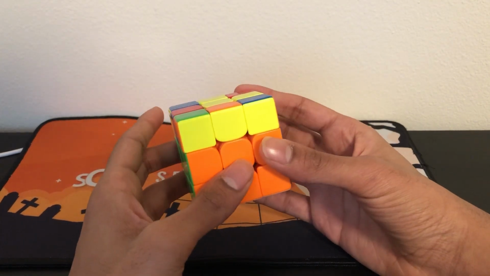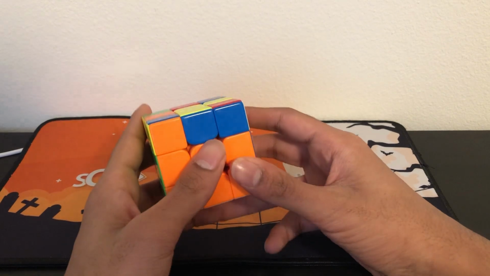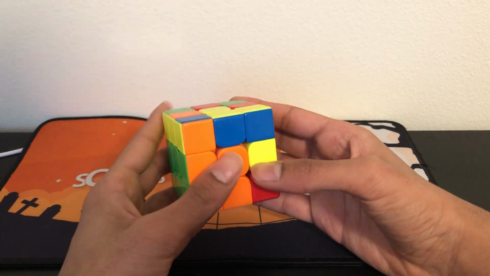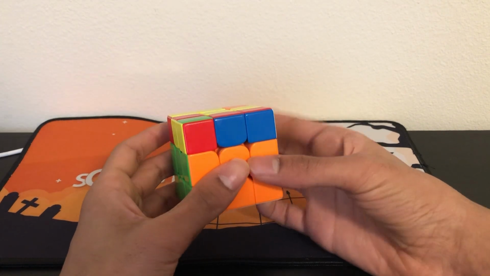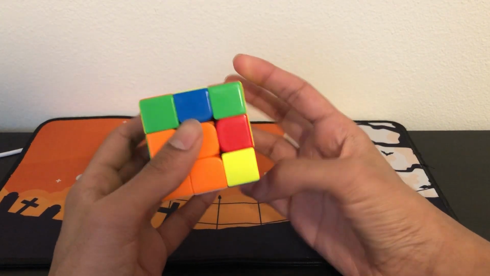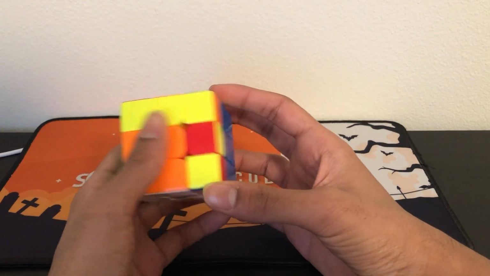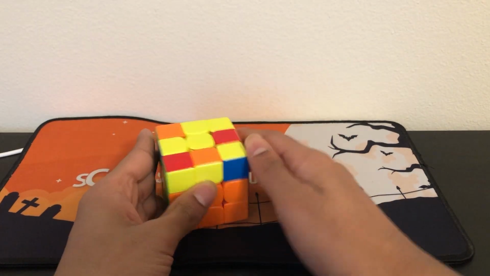Rotate, then R prime, U2, R. Then I do U2, then do R prime, U prime, U, R.